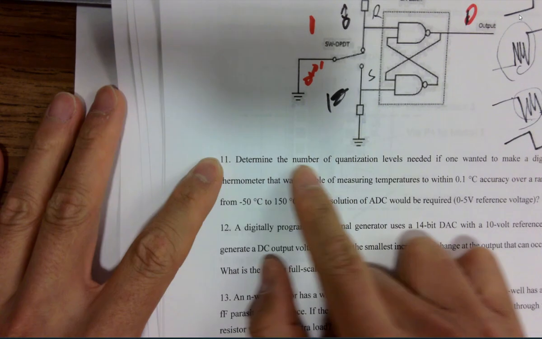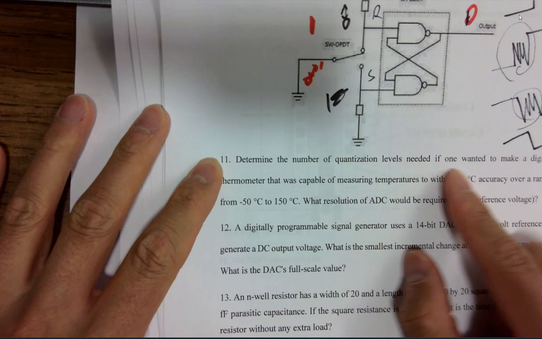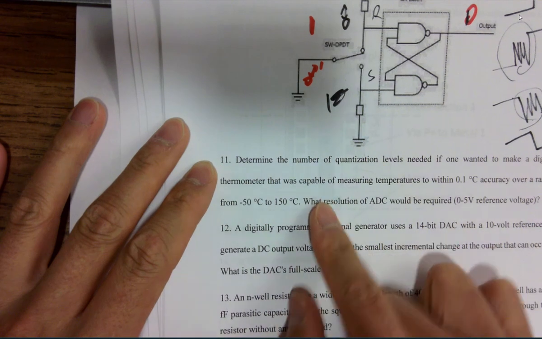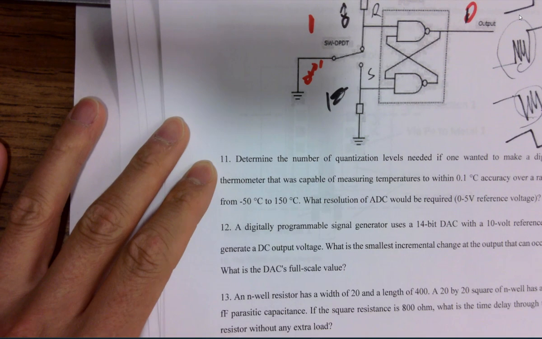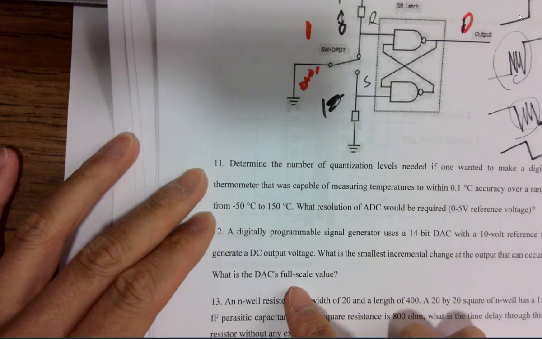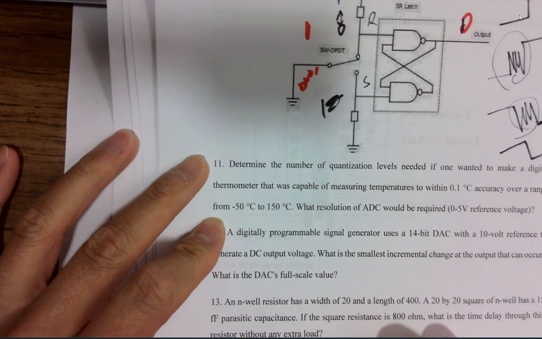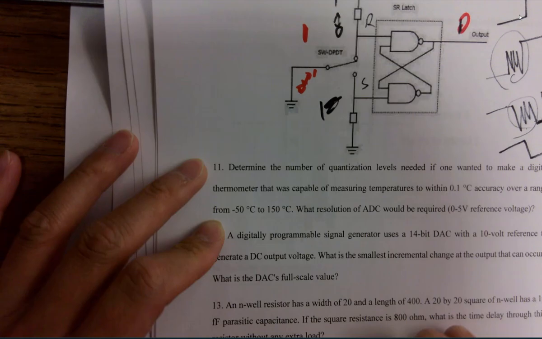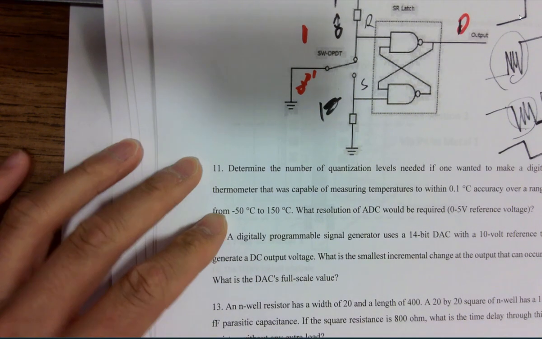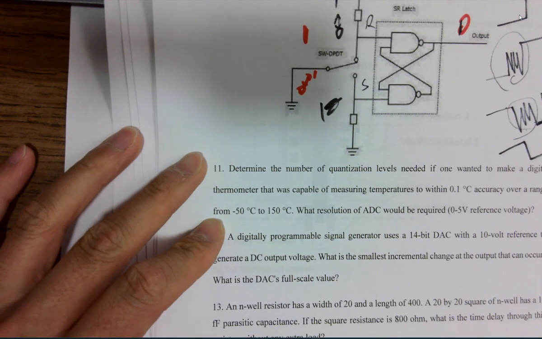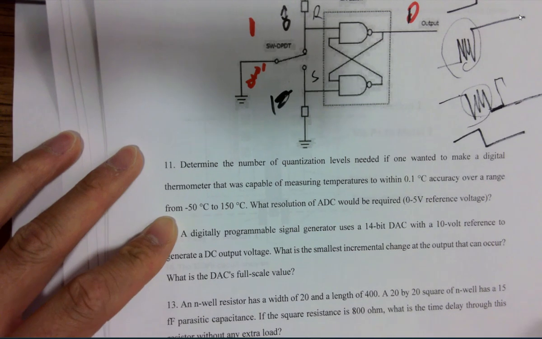Number 11, determine the number of quantization levels of the DAC. This is a homework problem. I didn't see any issues when I graded that problem, so if you have questions about it, you can send me an email. I will just tell you the answer. Okay, how to work with that.